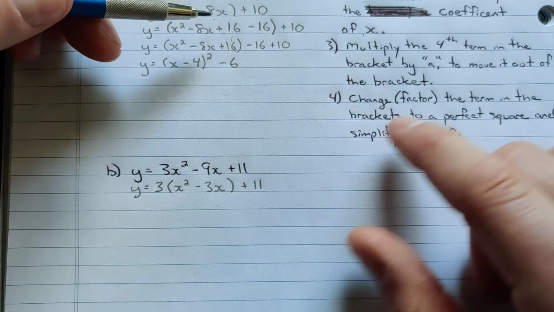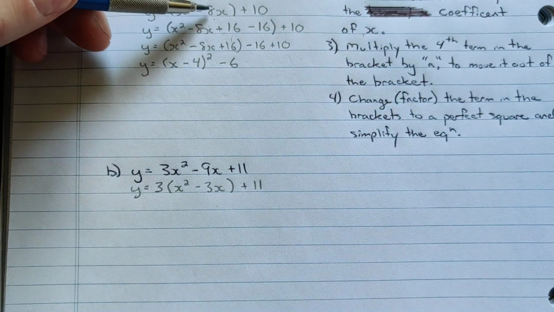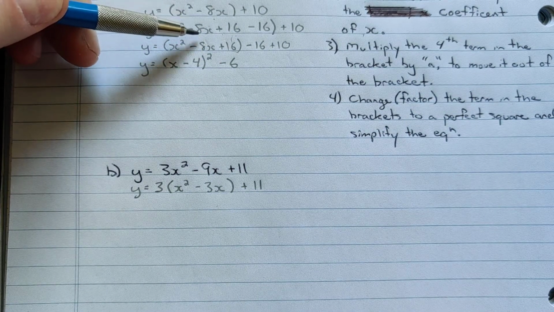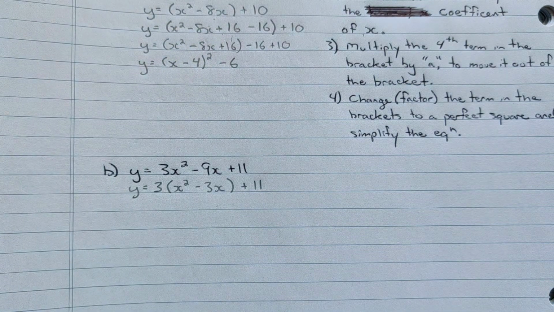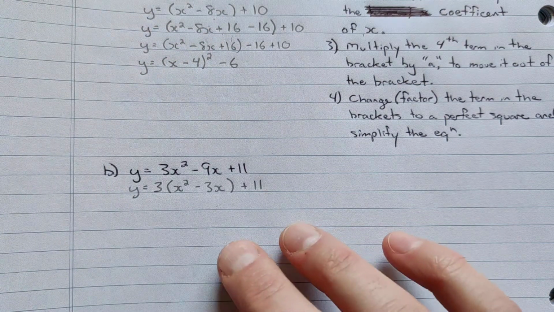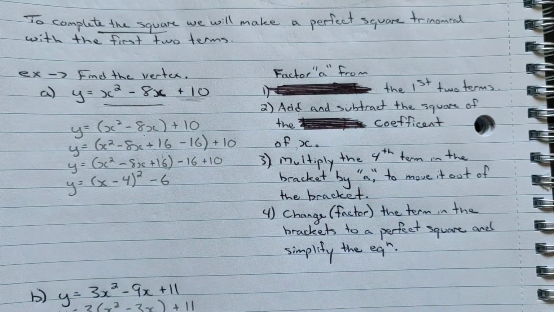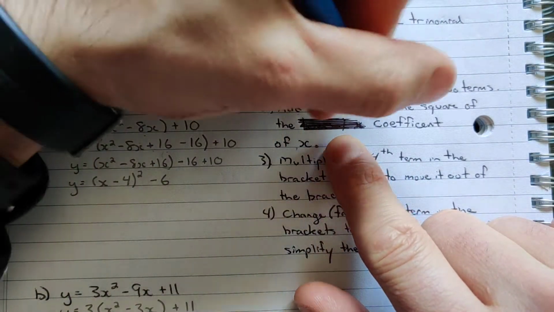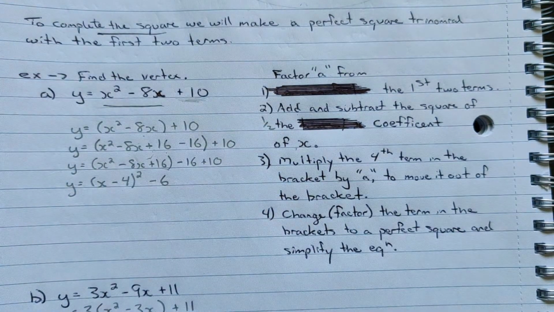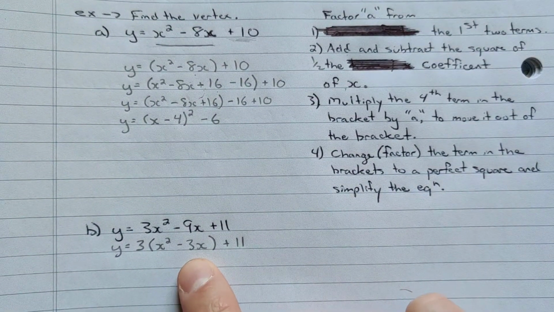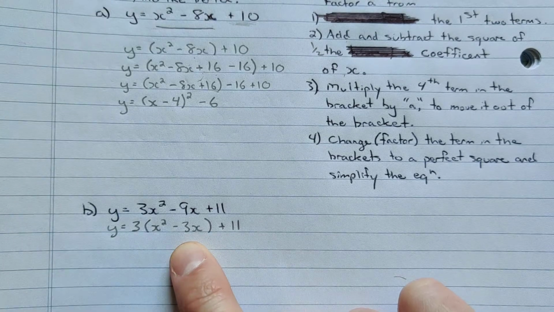So again, like above, where we took 8, divided it by 2, and squared it, we need to, and I should tweak that, I missed that half of 1/2 the coefficient of x. That fixes that. That looks better now. So we're going to half that 3.